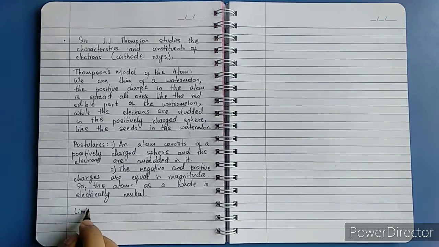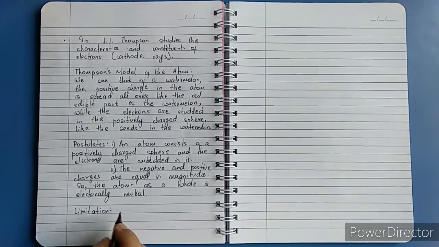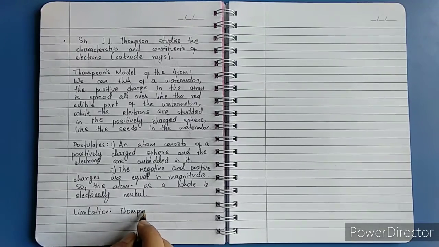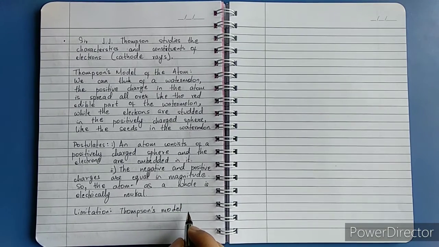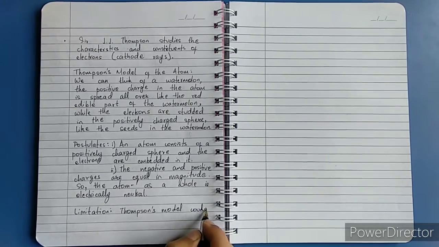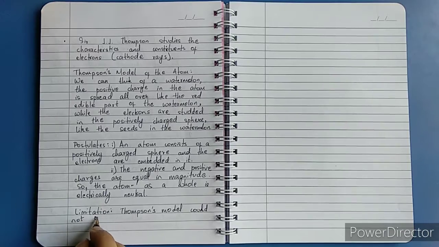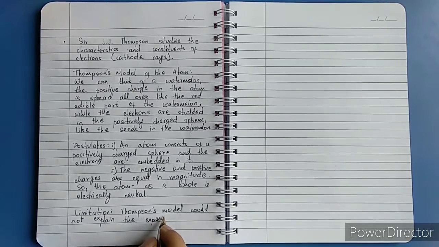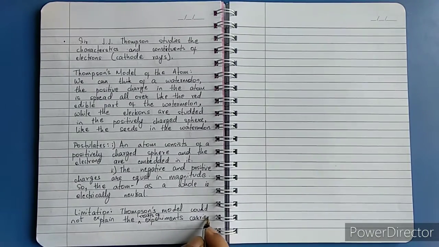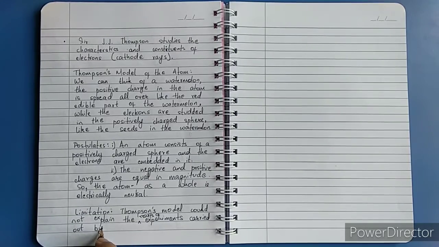Limitation: Thomson's model could not explain the results of the experiments carried out by other scientists.